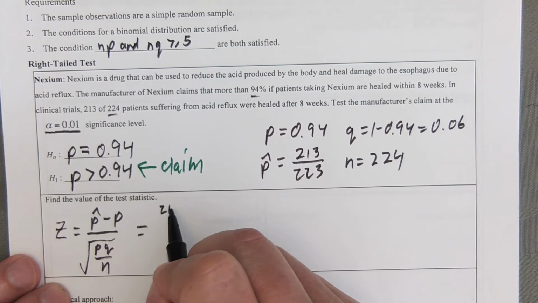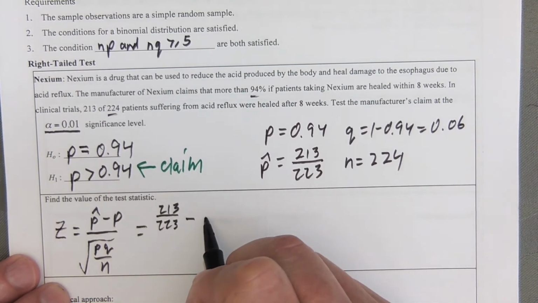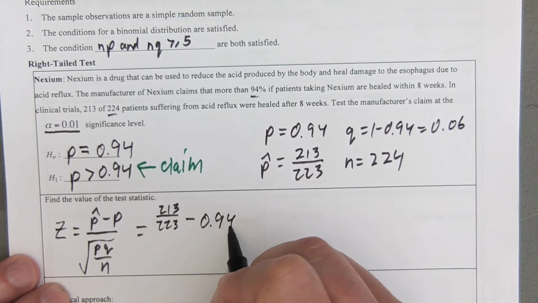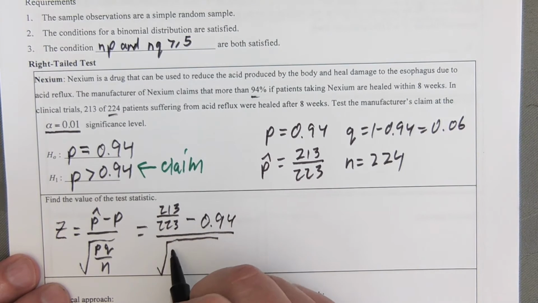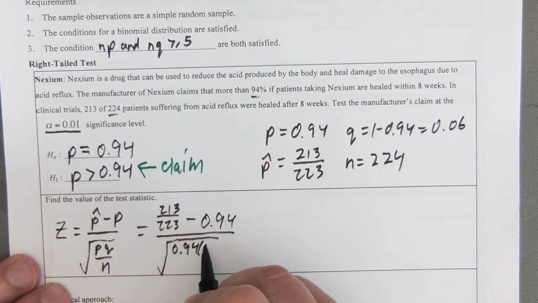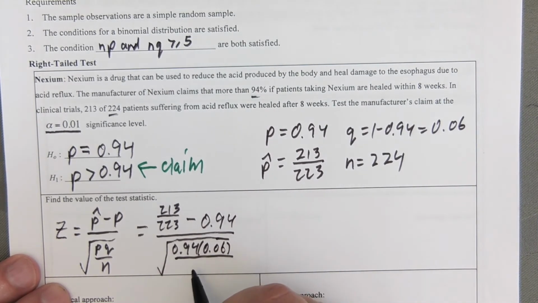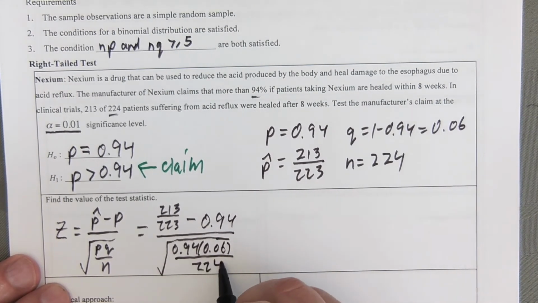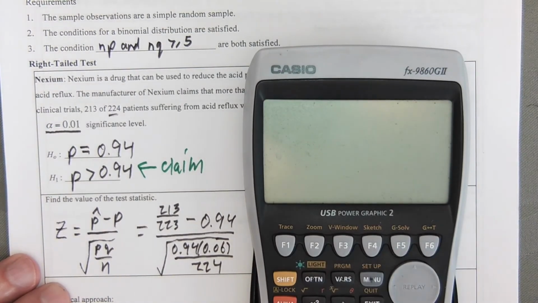So the 213 over 224 minus 0.94, over the square root of 0.94 times 0.06, all over 224. I'm going to show you with my calculator how I'm putting all that in.